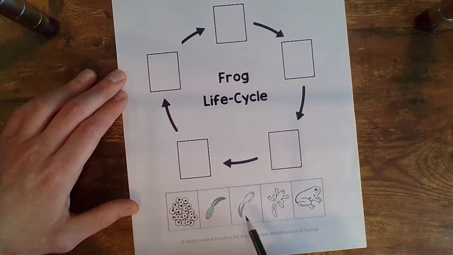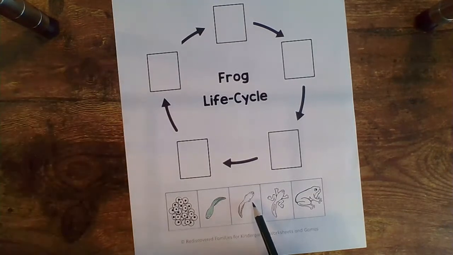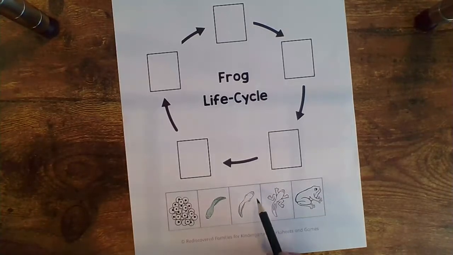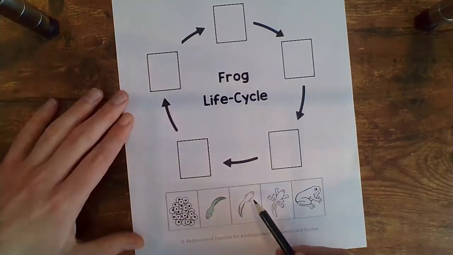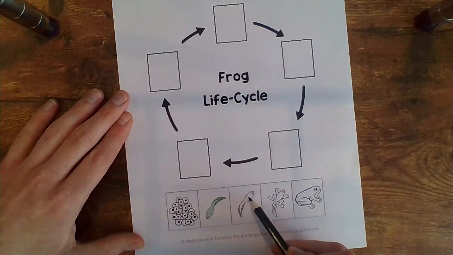Then they get a little bit bigger, and they're starting to grow hind legs. Hind means back legs. So you can see this back leg right here starting to grow, and their eyes are getting bigger. So this tadpole now has hind legs. They're little hind legs, but they're starting to grow in.